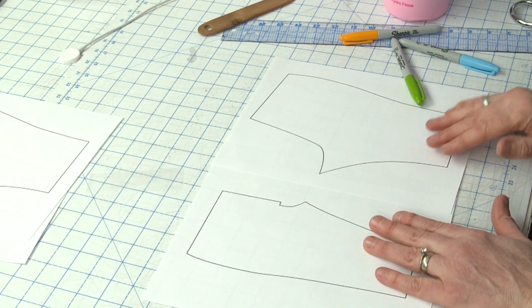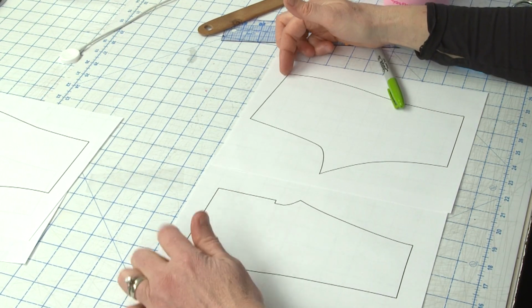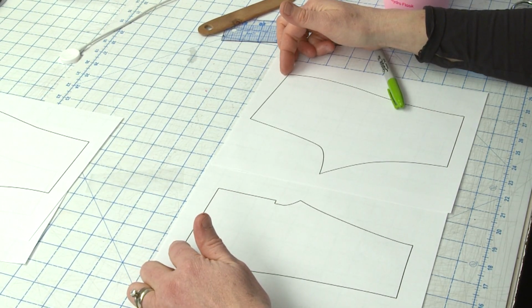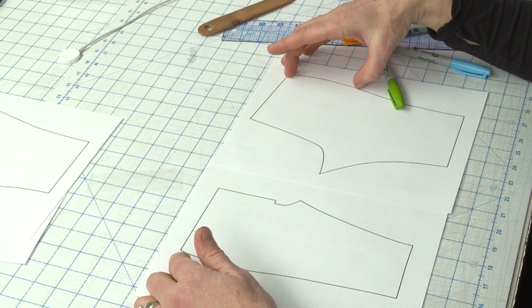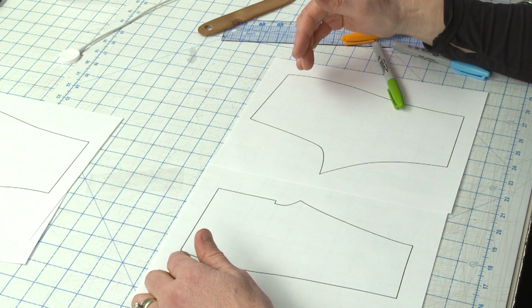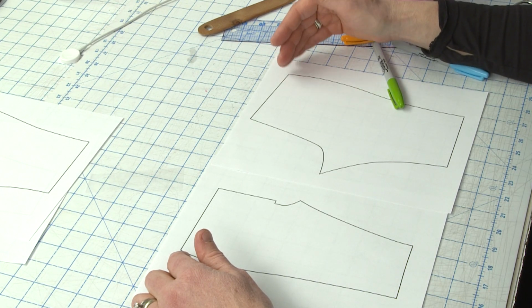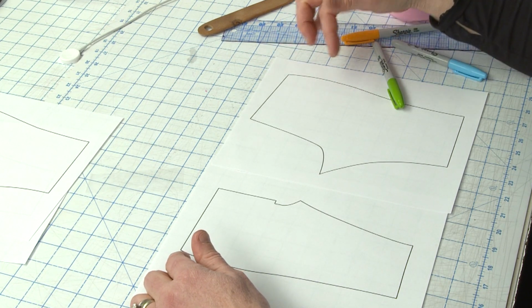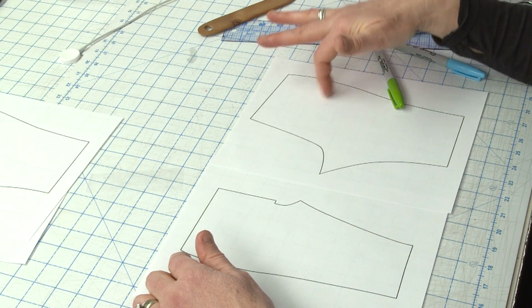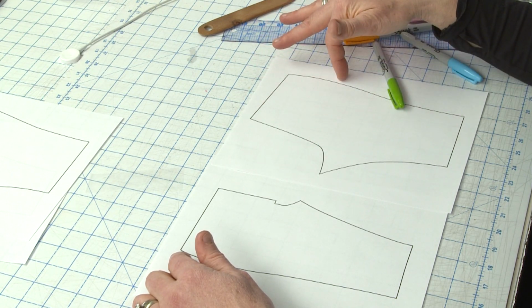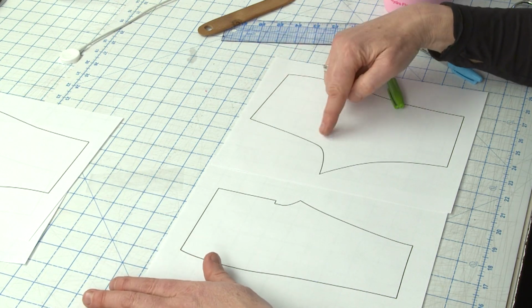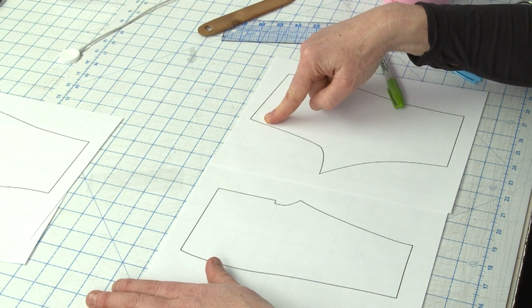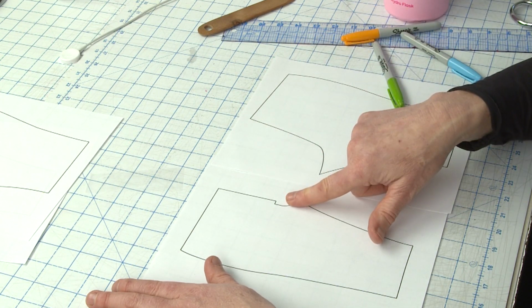All right, so what I want you to consider is what your waist measurement is doing. So if your waist measurement is, let's say, 6 or more inches smaller than the fullest part of your hip or butt measurement, then that's when you're going to start worrying about the angle of the straight part of the back crotch and also the front crotch.